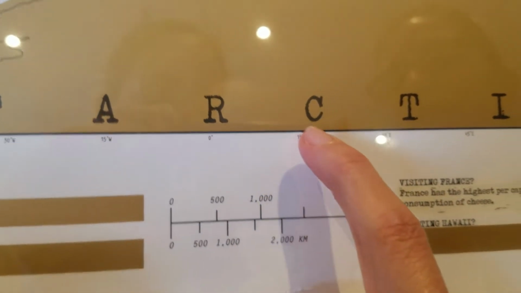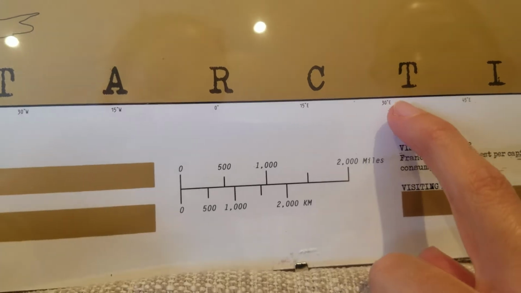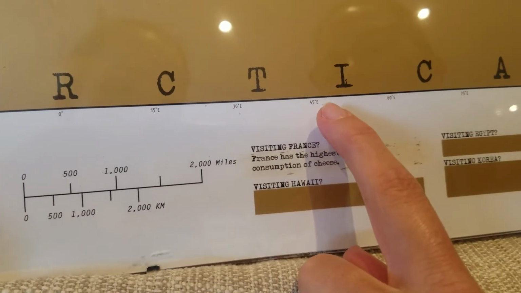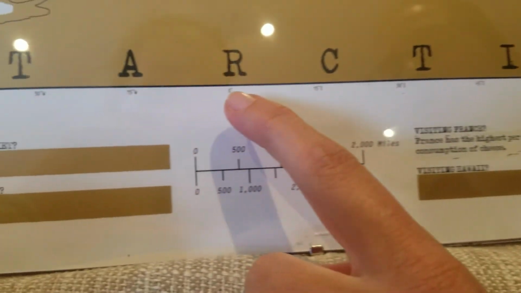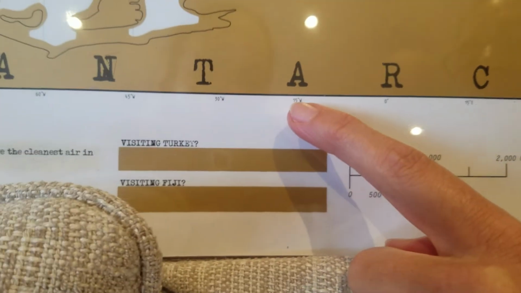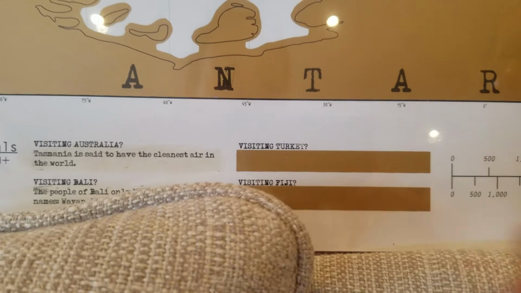And then if you go 15 degrees this way, we have a mark, and then 30 degrees, and then another 15 degrees, we have 45, and these mark our time zones. Now if you go back to 0 in the middle, we go this way, and it goes 15 degrees west, then 30 degrees west, and 45 degrees west.